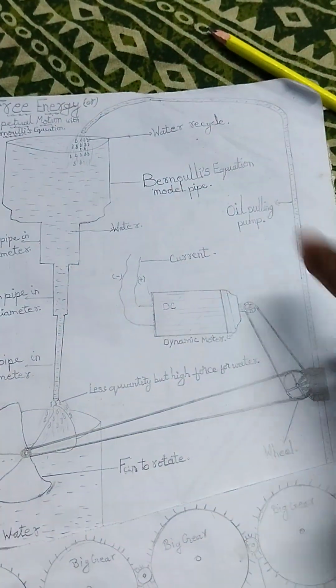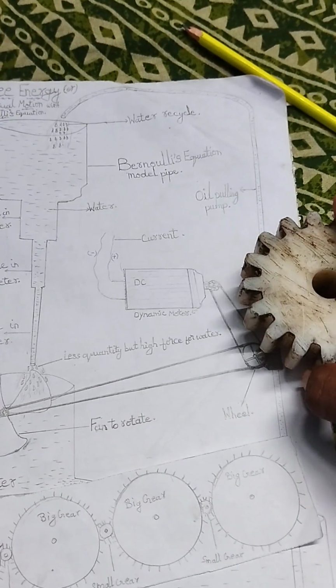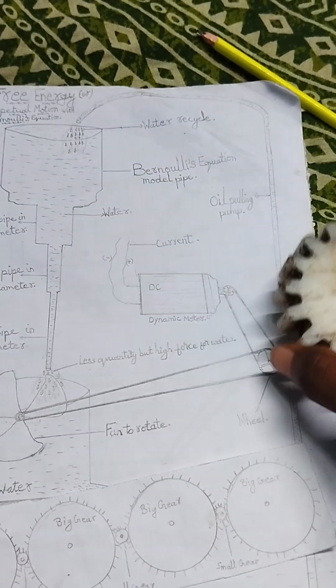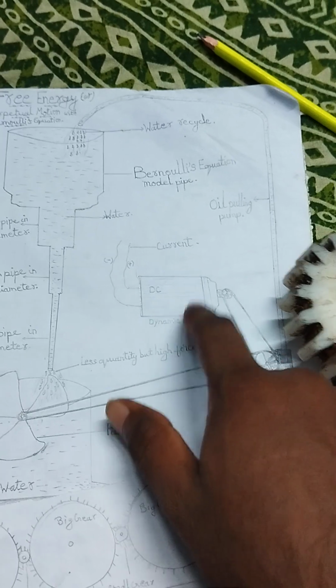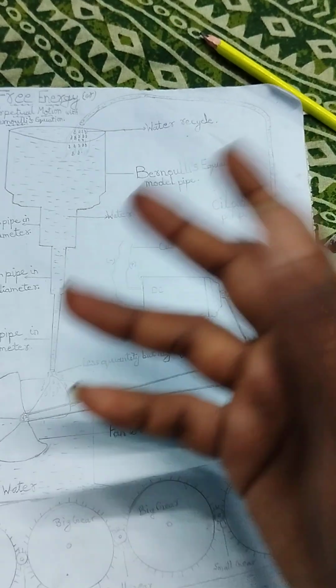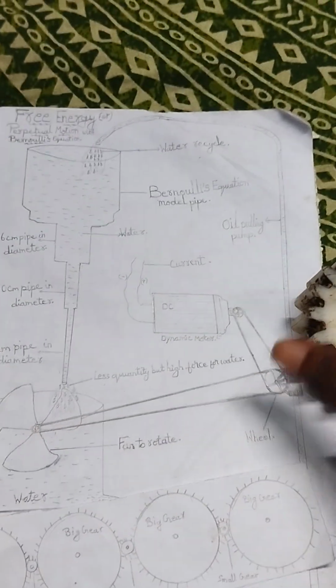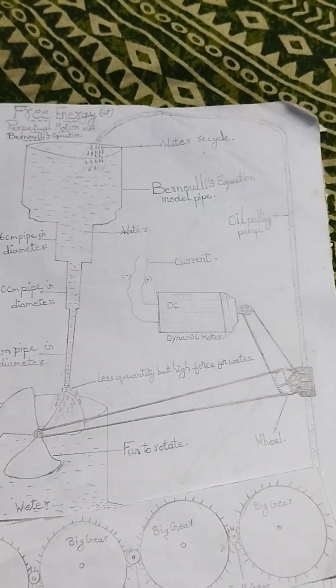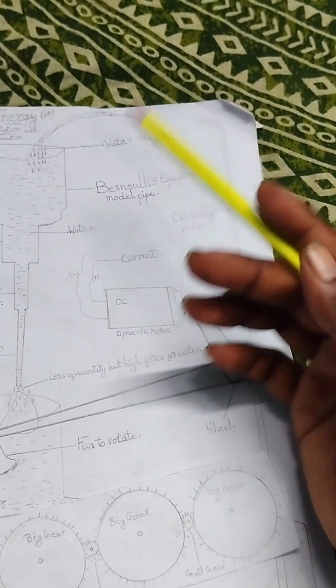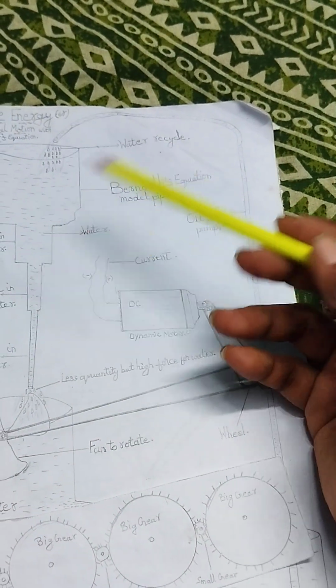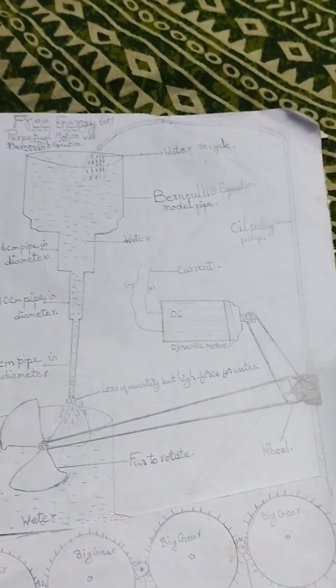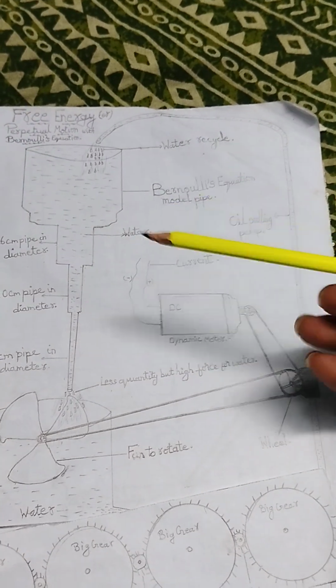So with that only this is connected, so it's connected to all of them now. When this rotates, automatically the bigger motor will also rotate, and you will have enough current. If you want it more effective, you can multiply it more and more. The gear you can multiply, the water level you can multiply, you can make it higher. There are many ways you can make it, I know.